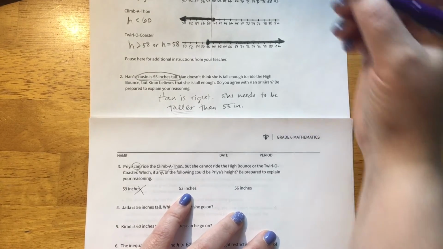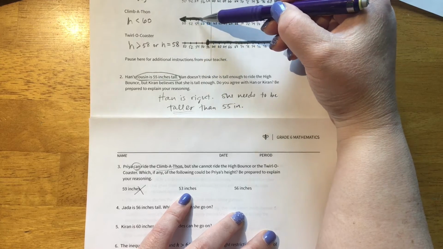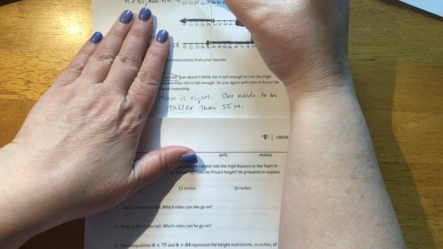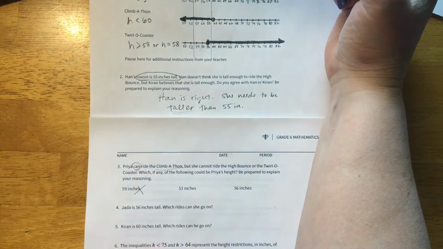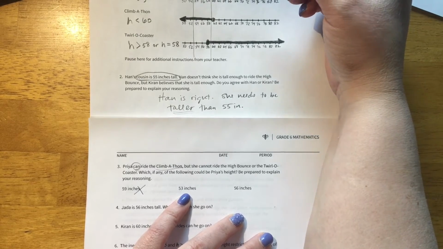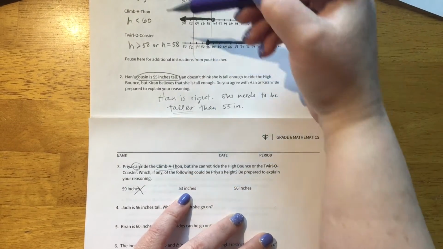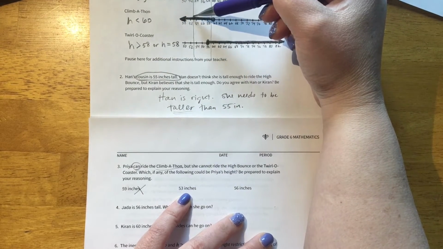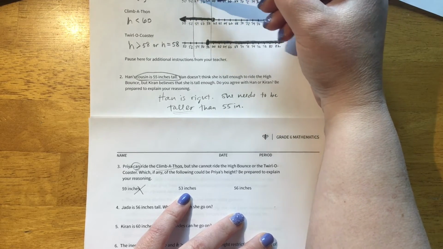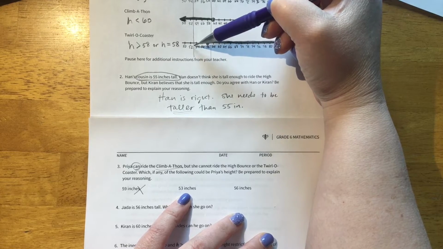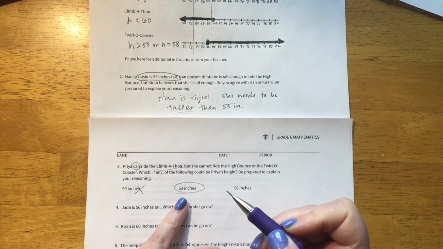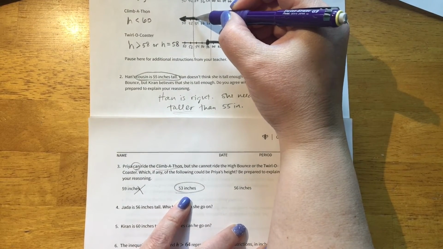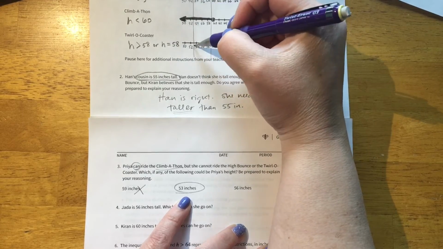Let's try 53. Where's 53? Well, it's halfway between 52 and 54. So once again, I'm going to draw a line right down in between 52 and 54, and that's where 53 is. Could she possibly be 53 inches tall? Well, it says that she can ride the climathon. Is that a solution to the climathon? Yes. So yes, she can ride the climathon. Can she ride the high bounce? No, because that's not on my graph. Can she ride the tilt-a coaster? No. Look at that. That's a possibility. I think she can be 53 inches tall because this one was the yes we were wanting, but these were the no's that we were expecting.